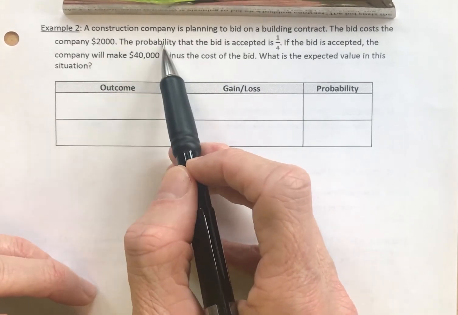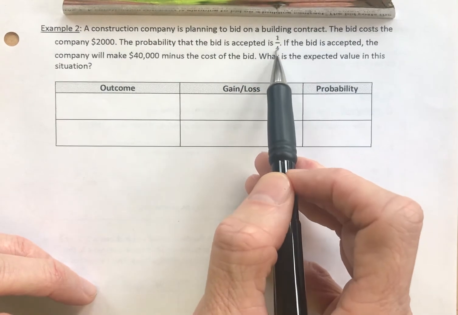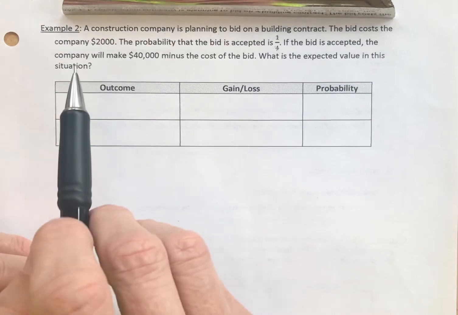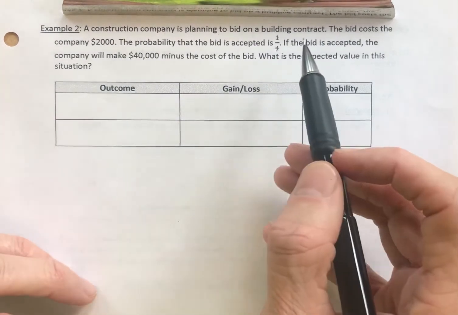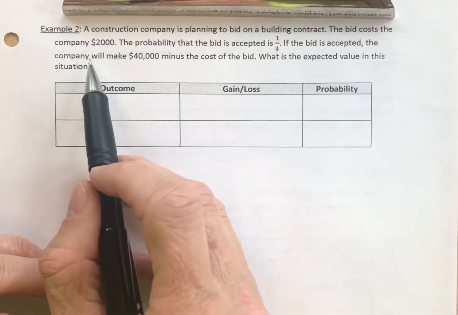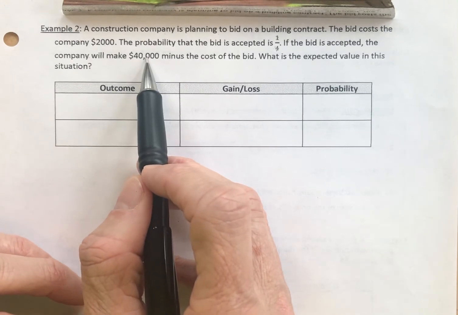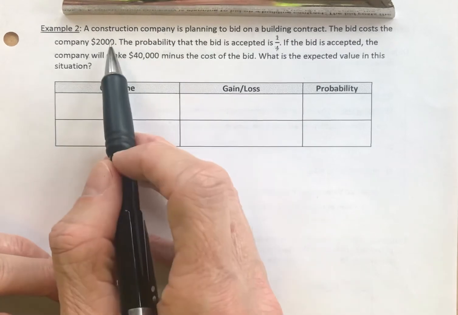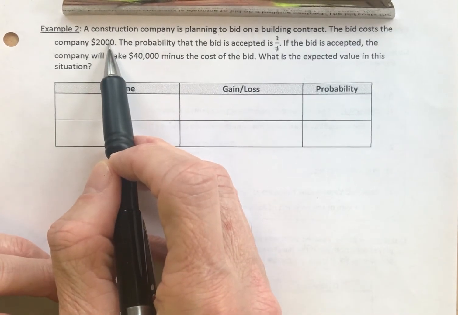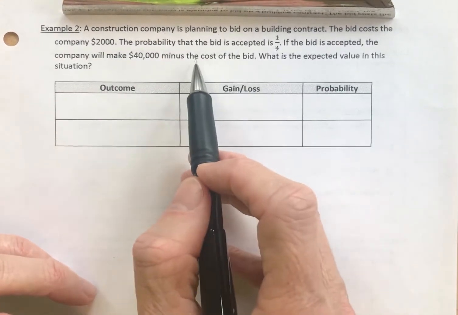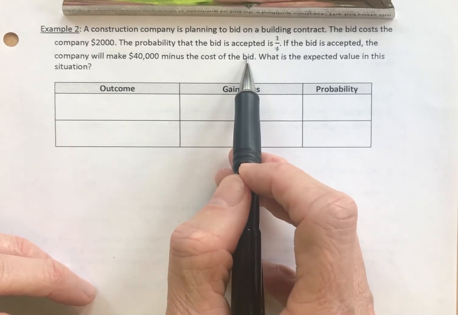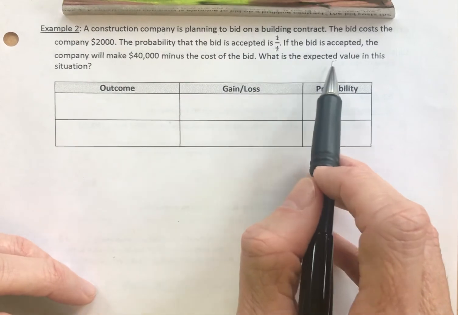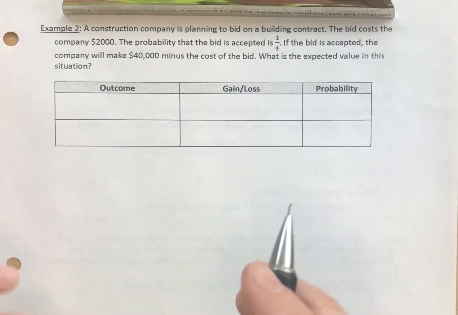The probability that the bid is accepted is 1 in 4. Okay, a 25% chance that their bid will be accepted. If the bid is accepted, the company will make $40,000. Not bad, but of course, you have to take away the $2,000 to talk about the gain for the company. So we have to subtract the cost of the bid to get their net gain. What is the expected value in this situation?